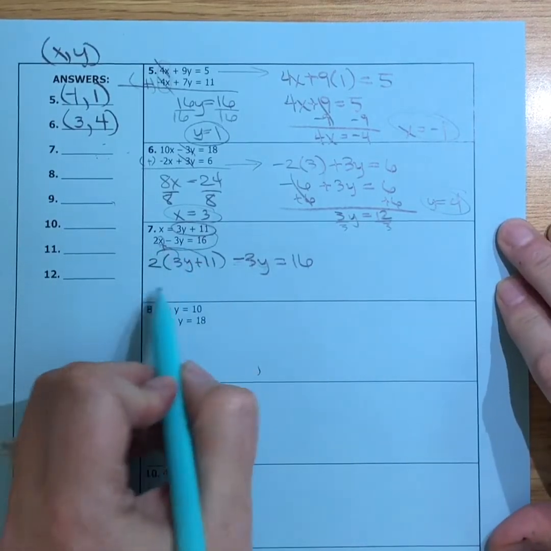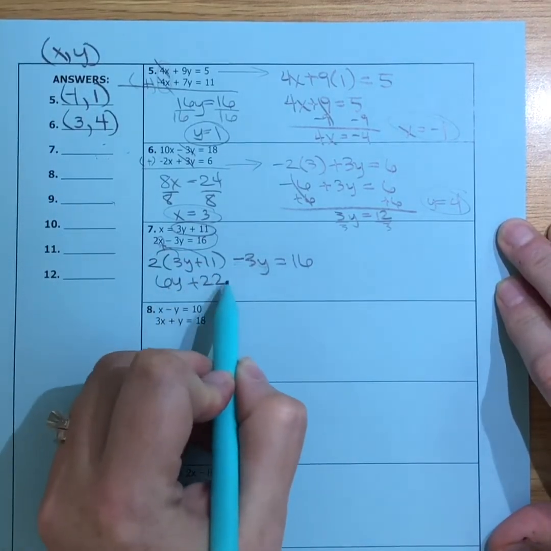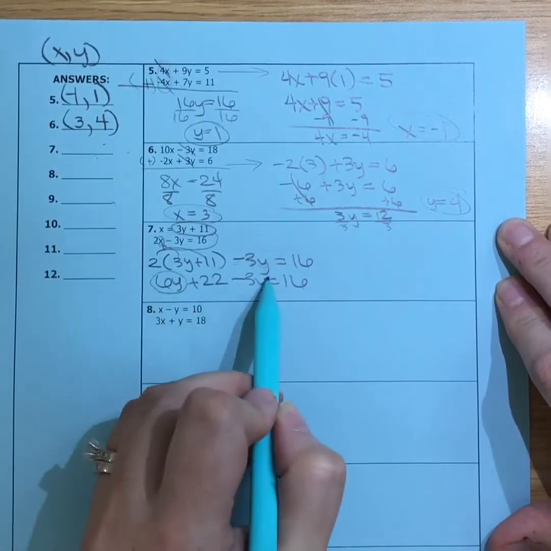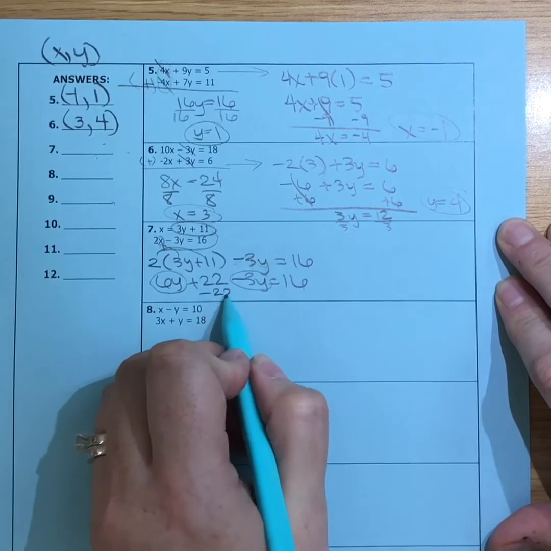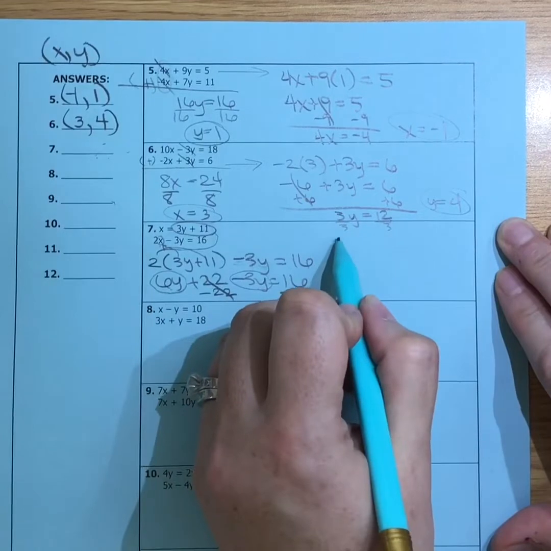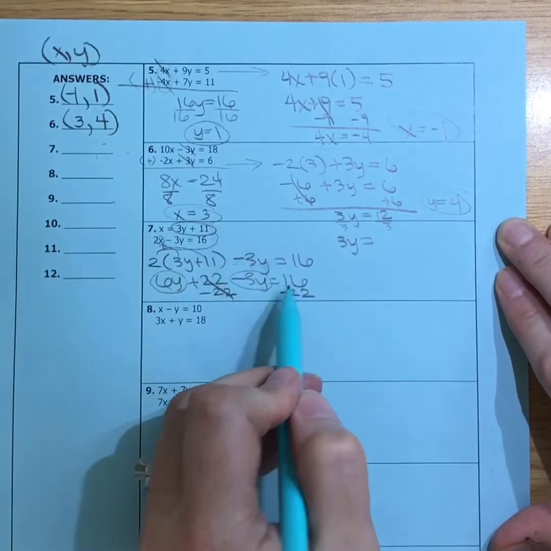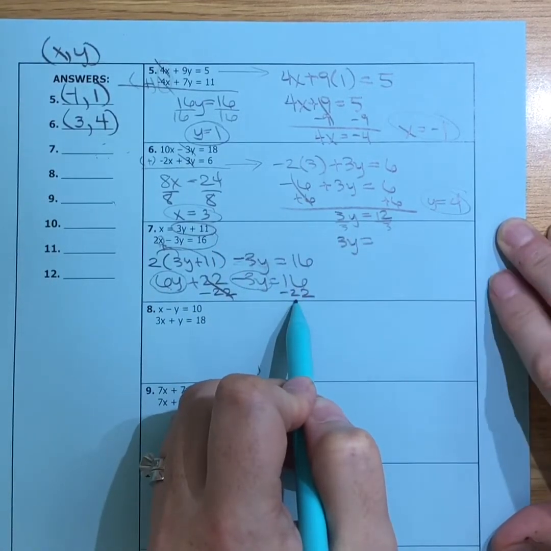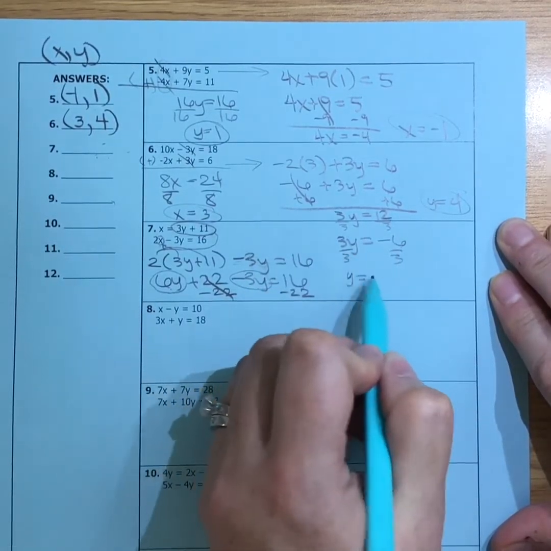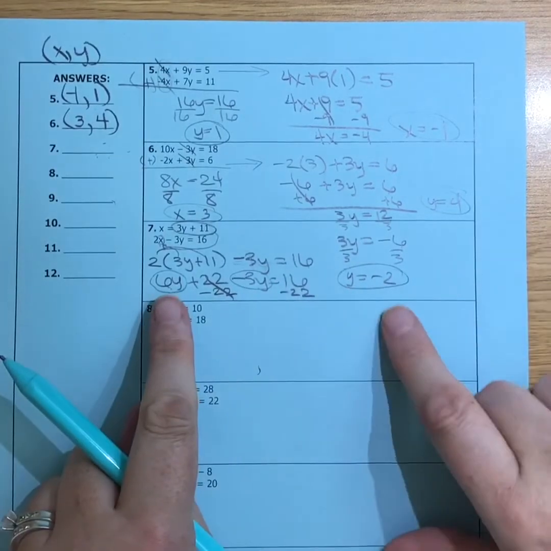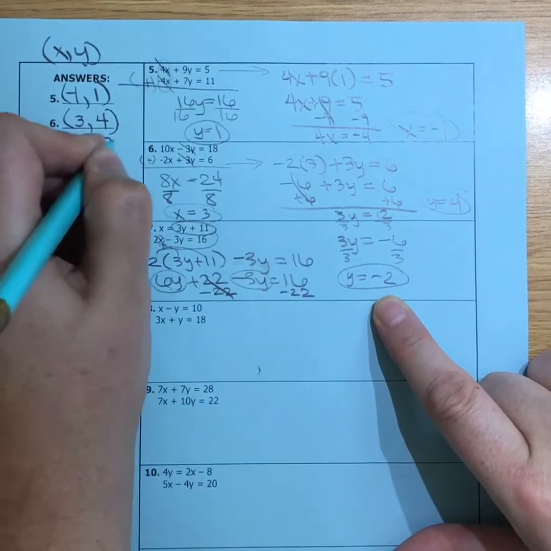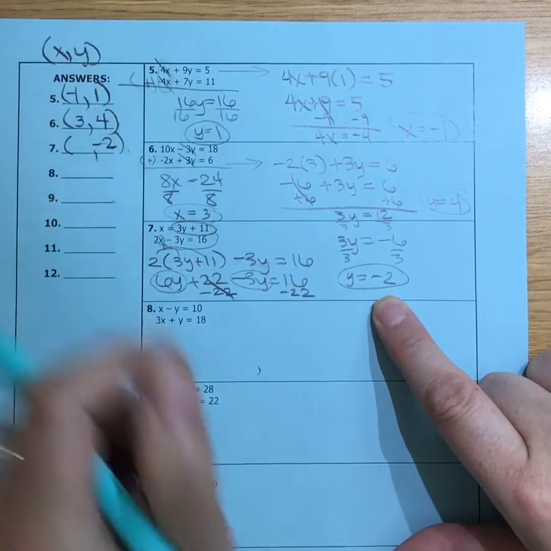So now I distribute, and I get 6y plus 22 minus 3y equals 16. I'm going to combine the 6y and the -3y. I'm also going to go ahead and subtract the 22 on both sides. 6y and -3y is 3y, and then 16 and -22, there's more negatives, and it's going to equal -6. Divide by 3, and y equals -2. So on number 7, the first coordinate we found was the y. So make sure you put it in the y position.